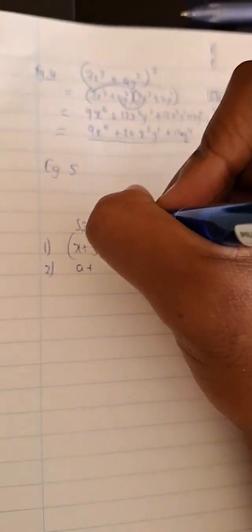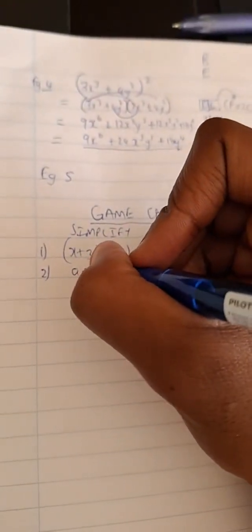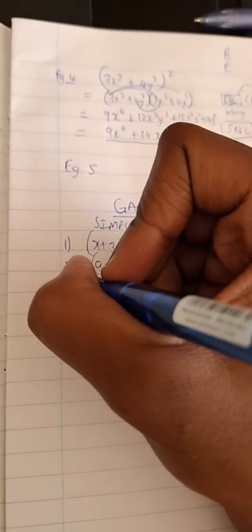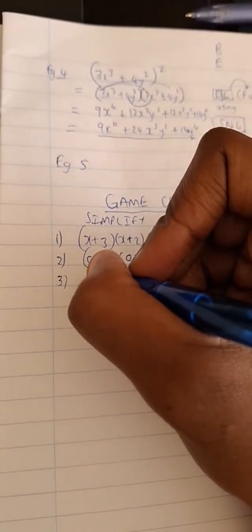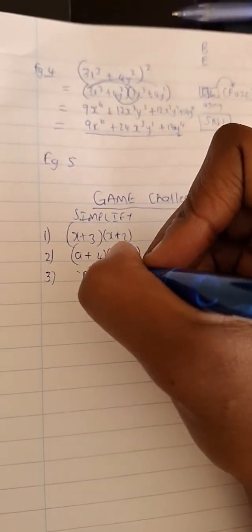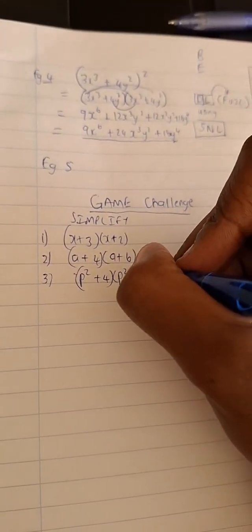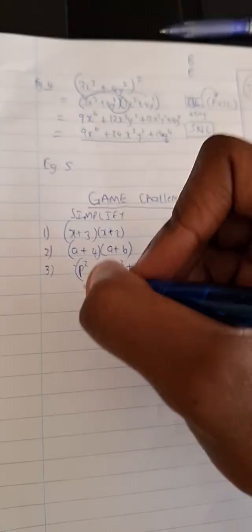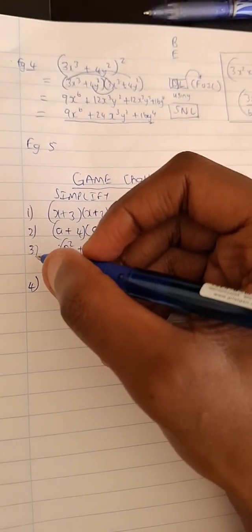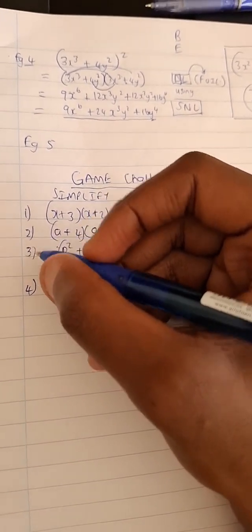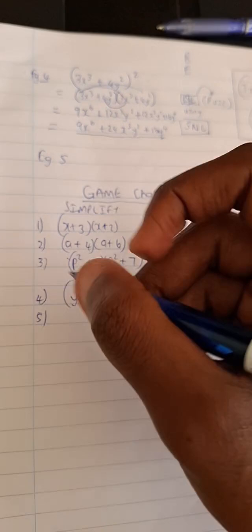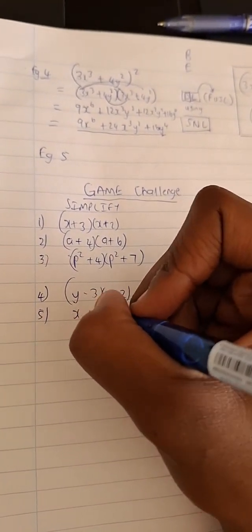So the game challenge question says you must simplify a plus 4 into a plus 6. And then 3. That's 1, 2, 3. Let's say 4. And 5.